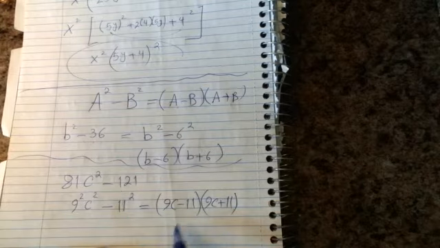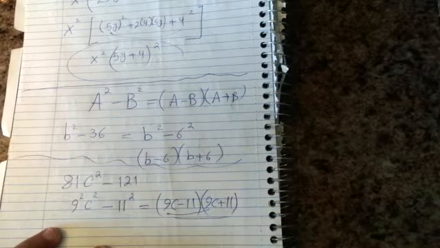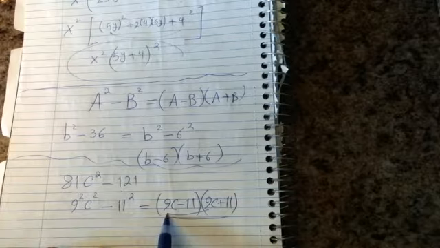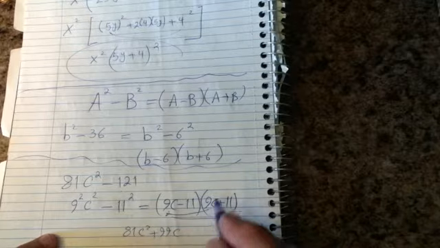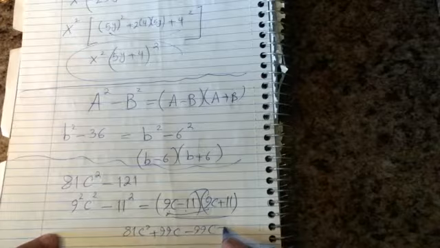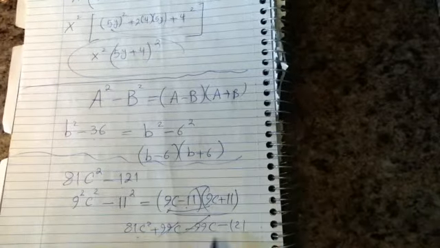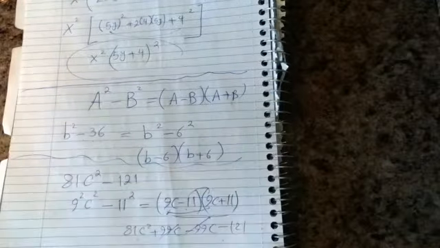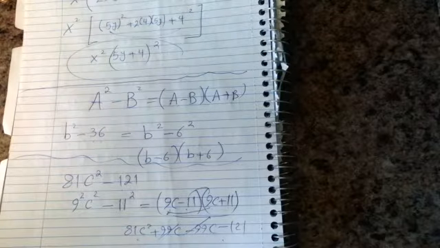And you could always check your factoring. Look, when I multiply, 9 times 9 is 81c². 9c times 11 is 99c. Minus 11 is minus 99c, and minus 121. See, these two cancel, so that gives you 81c² minus 121. That's how you could check yourself to see if it's correct or not. So for all the factoring, you should be able to check.